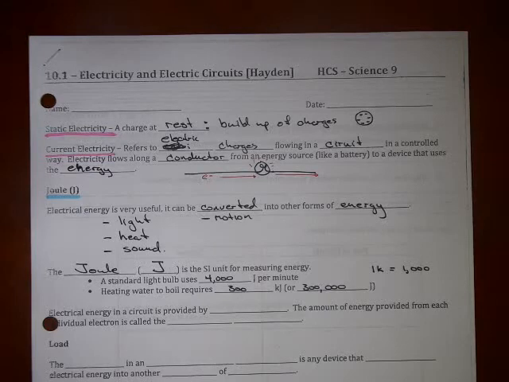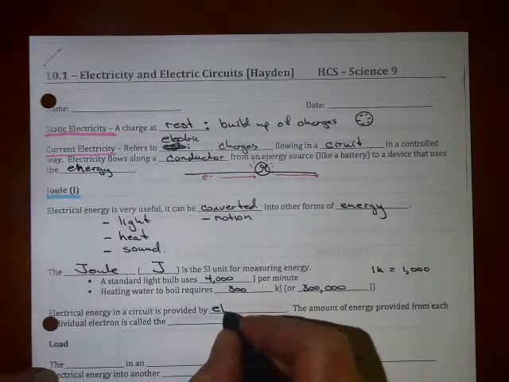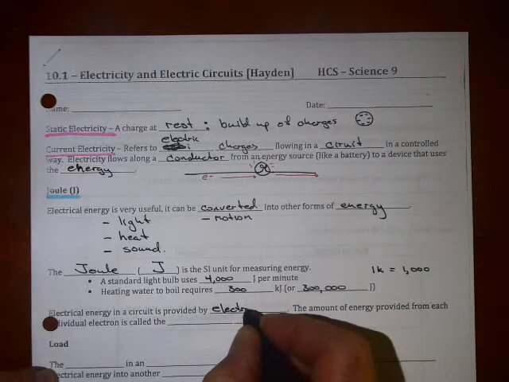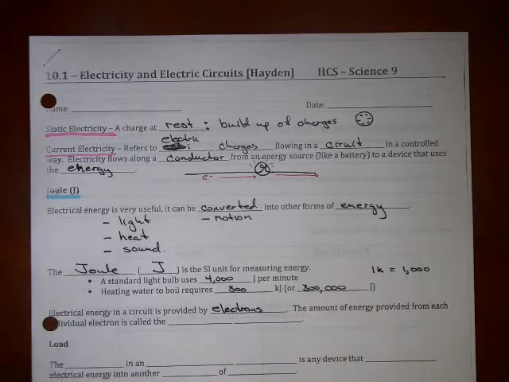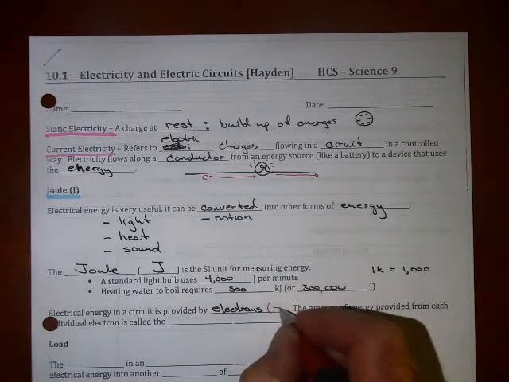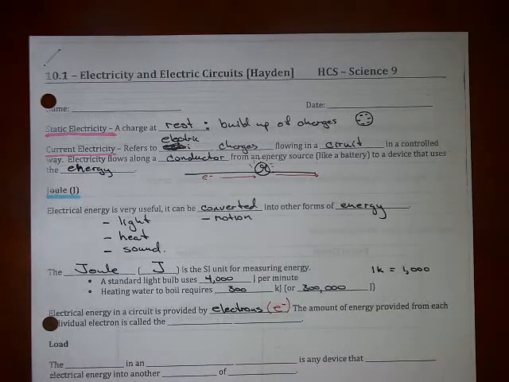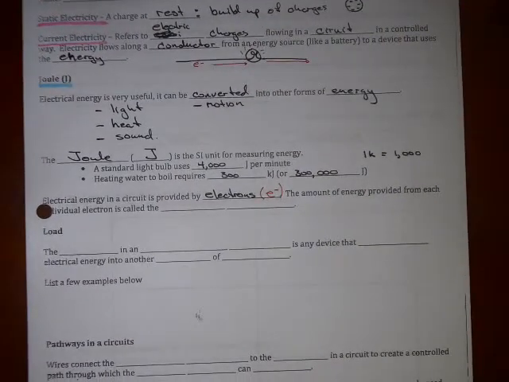Electrical energy in a circuit, as we mentioned before, the charges are actually electrons. And I hate writing electrons out over and over again, so a lot of the time you're going to see me write a lowercase e with a negative superscript, saying that it has a negative charge.